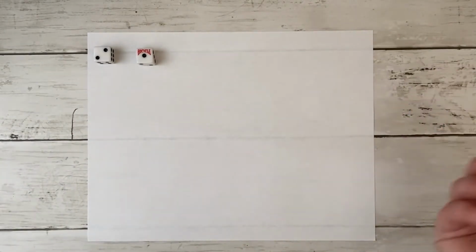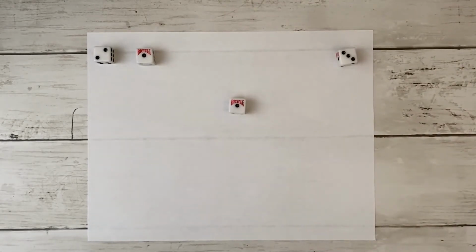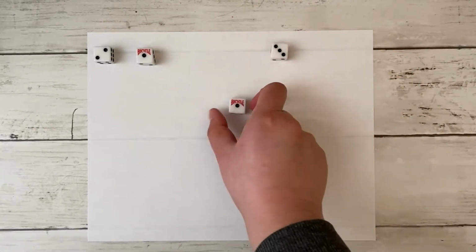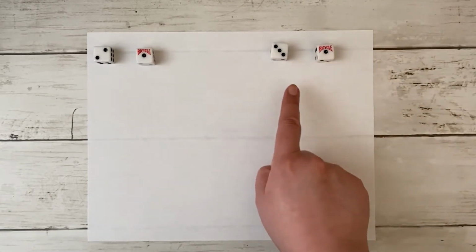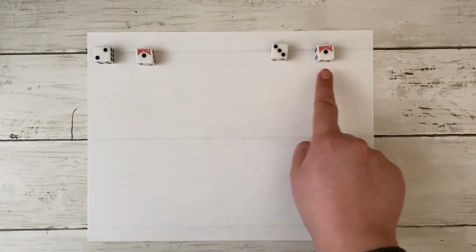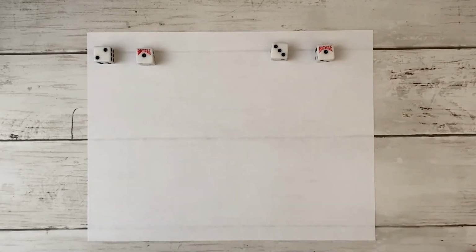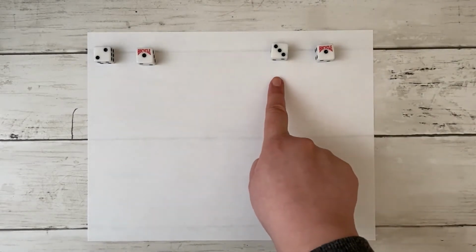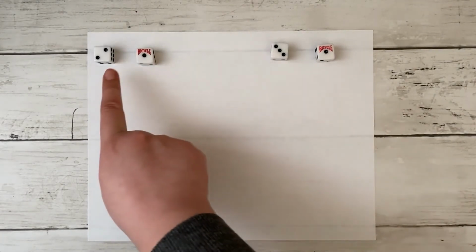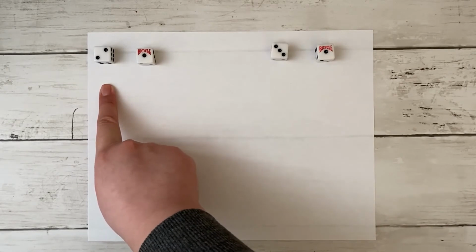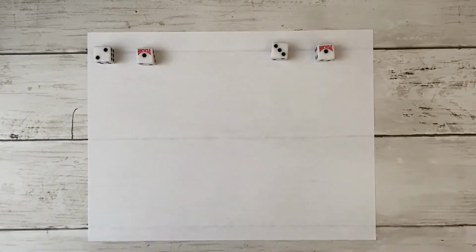Now player 2 will roll the dice. And player 2 has 3 for their 10s and 1 for their 1s. So player 2 has 3 10s and 1 1, which is 31. So now we will ask, who has the greater number? Because that person is the one who will win the round and the point. So we look and we notice that we have 3 10s here, where we only have 2 10s here. Therefore, 31 is the greater number, and player 2 would win the point.